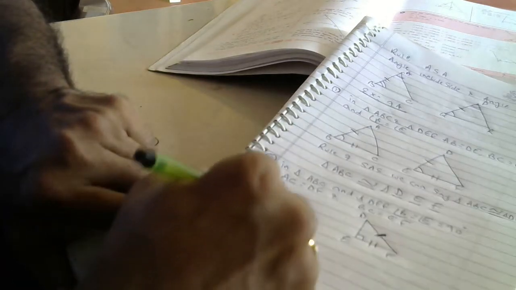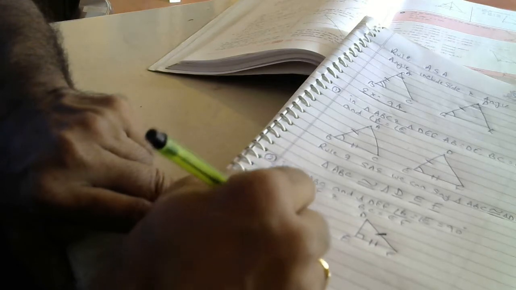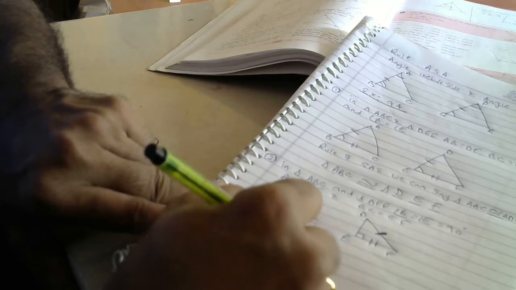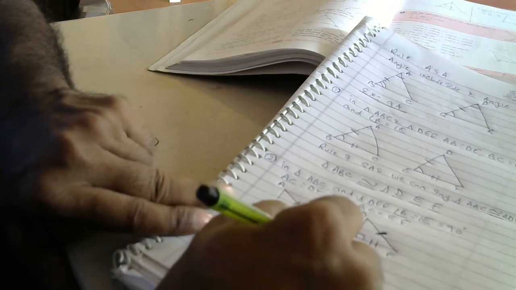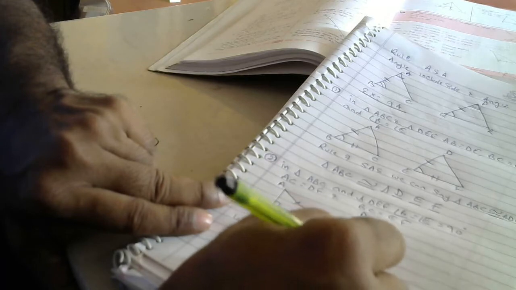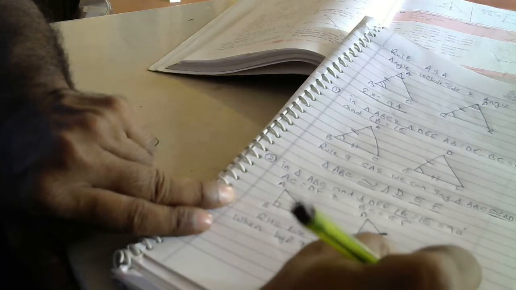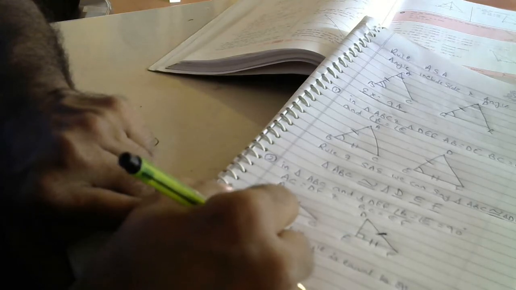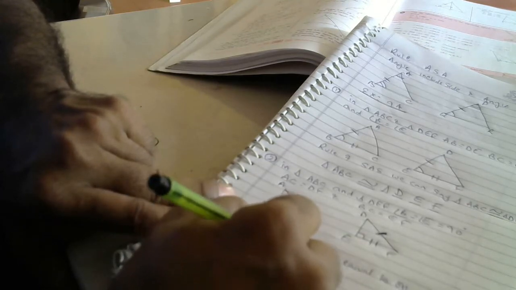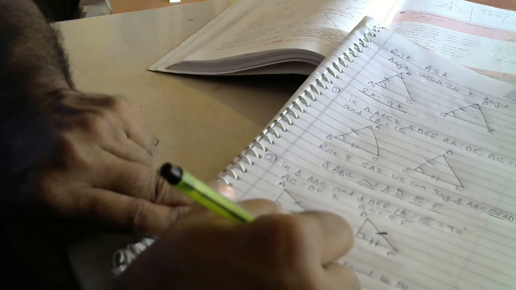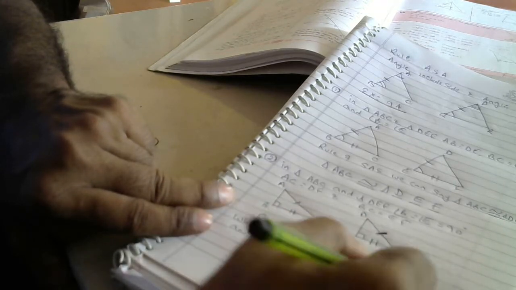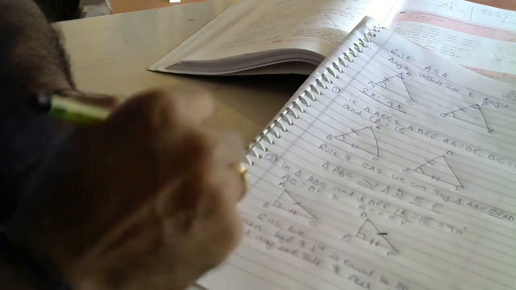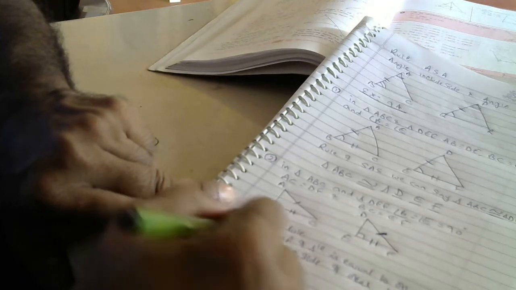Now there is one more rule which is called the RHS rule. The hypotenuse of a triangle is equal to the hypotenuse of the other triangle, and any one side, this is the special condition, and any one side of the other triangle is equal, then the triangles are said to be congruent. Now let's try to put this in order.